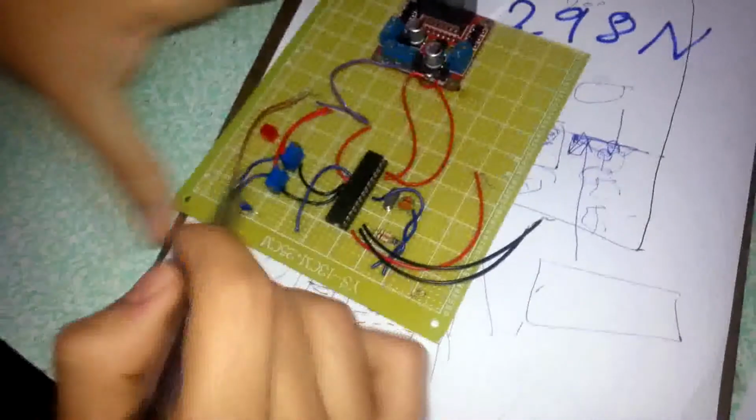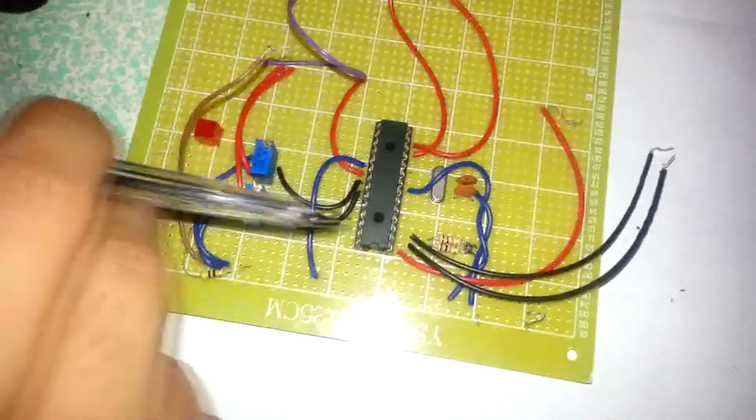Okay, let me explain for you how did I connect the circuit. First of all, I'm going to start from the input signal, as it's the sequence. It starts from the input, goes to the processing, and then goes to the output. So we're going to start explaining this part.